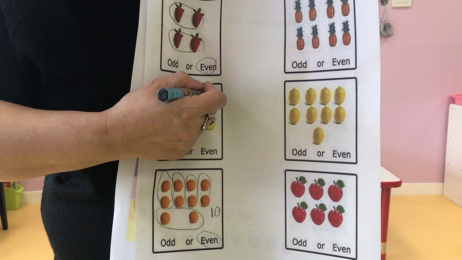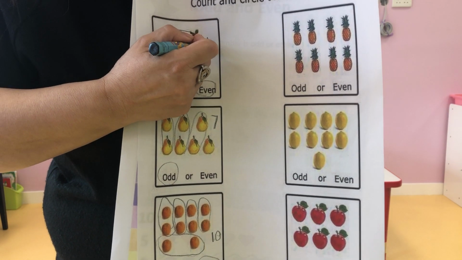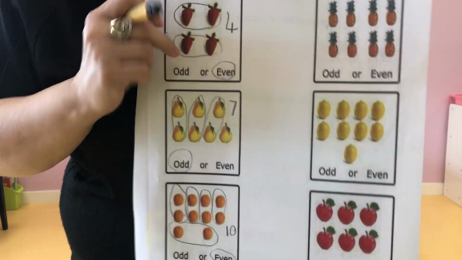And this one was 7. And it's an odd number. And this one is 4, which is an even number again.